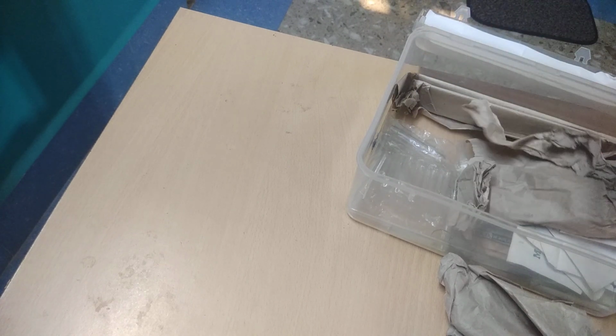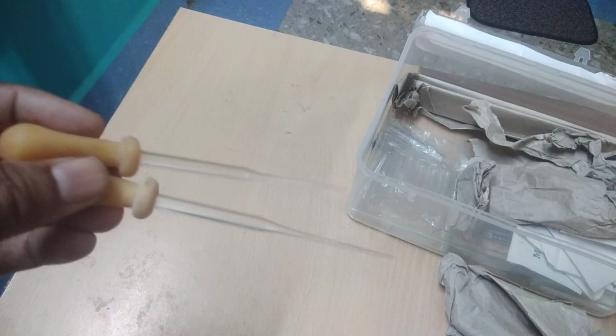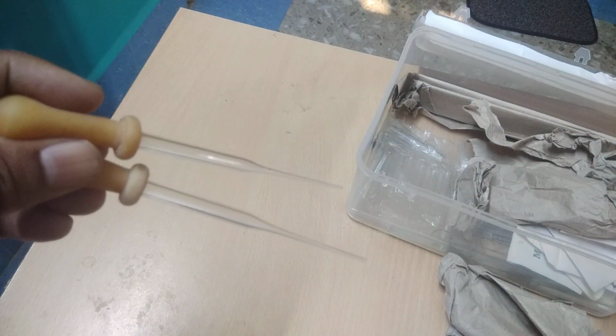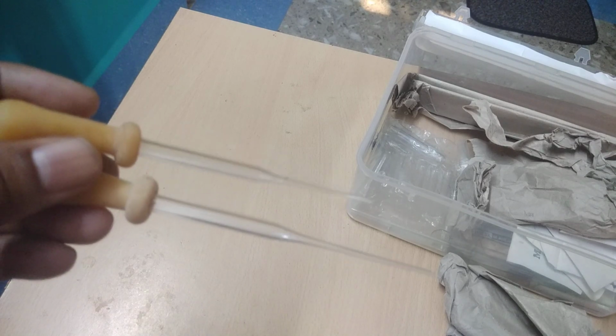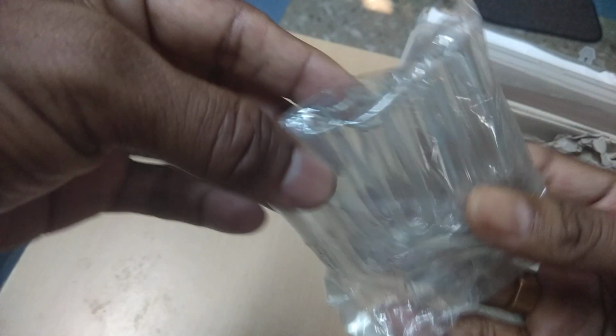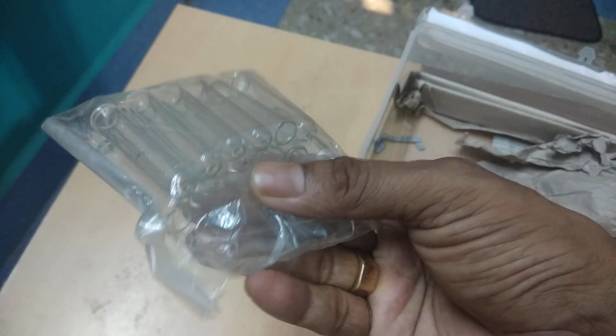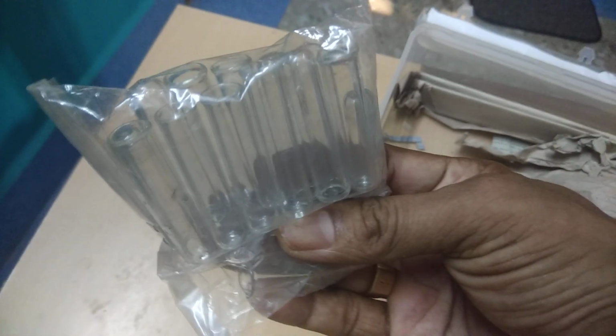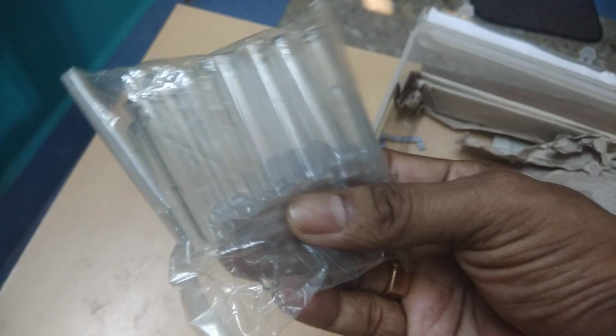You see, these are droppers. These are droppers used for various purposes in the chemistry lab, and you can transfer liquid from one place to another. You see, these are also test tubes, but of small size. It is a 4 milliliter test tube.